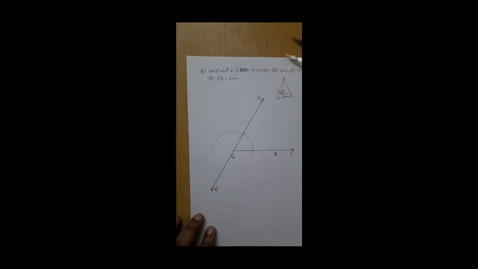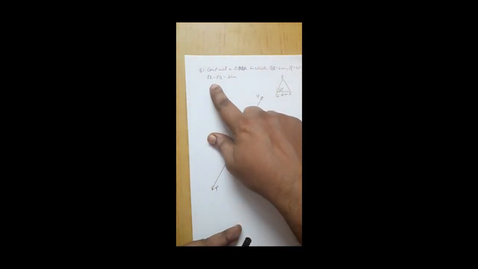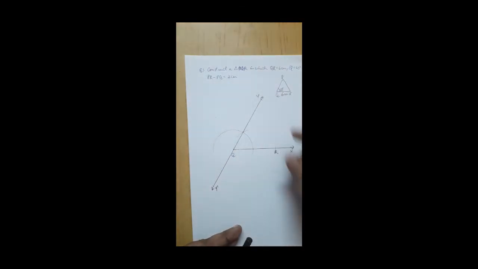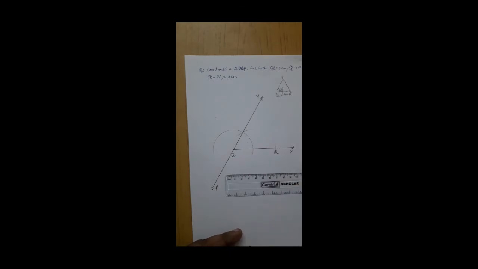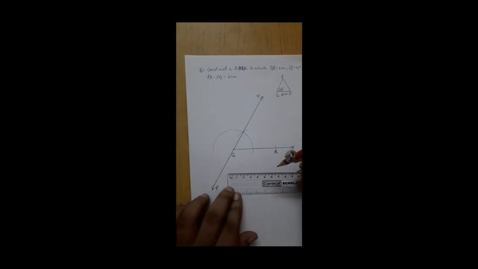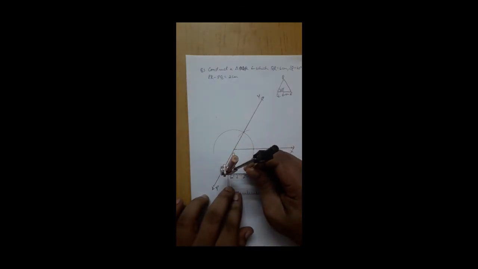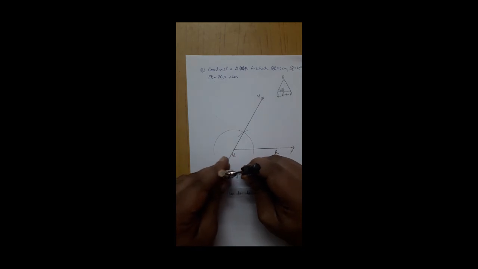Our next step is, we are told PR minus PQ is equal to 2 centimeters. So I'll keep my point over here and cut 2 centimeters here. You can even do it with the help of a scale or a ruler, but I'll do it with the help of a compass.